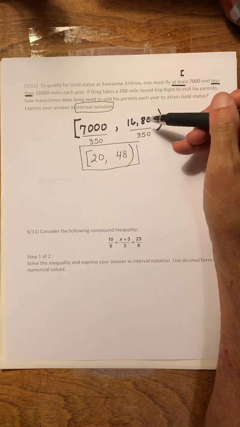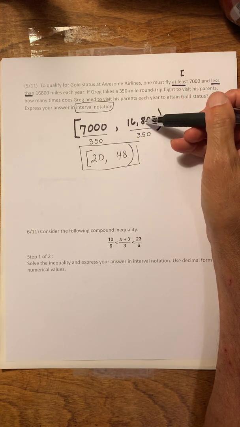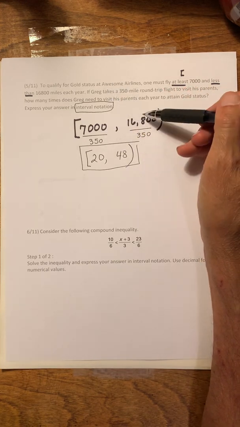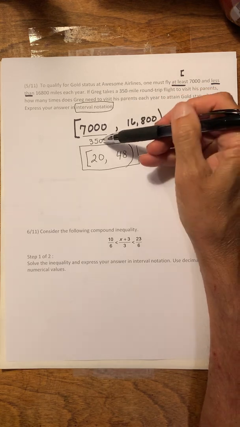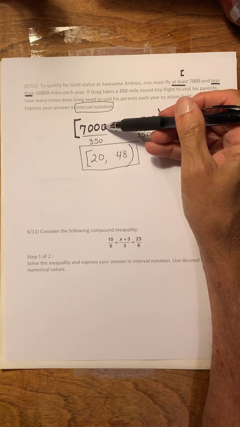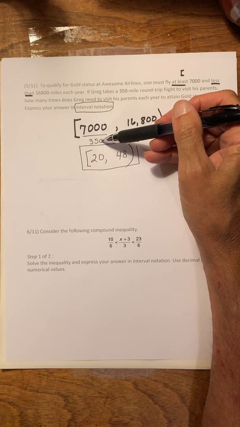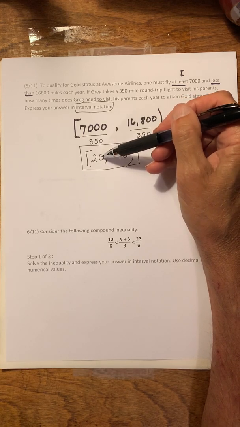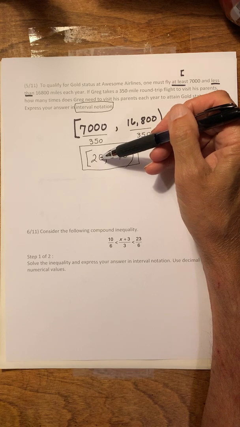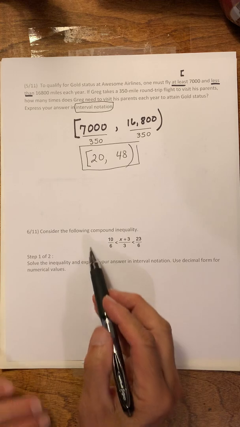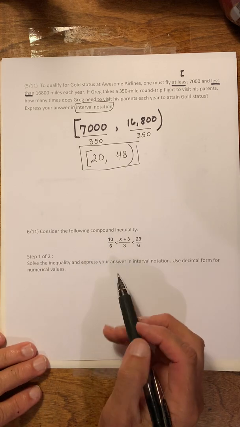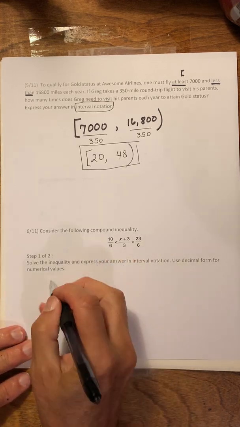So we did the miles he had to cover to be in gold status. We recognize that each trip was 350 miles. So the miles divided by the miles per trip gives us the number of trips. 20 trips at least, less than 48. All right. Compound inequality again. Hey, it's a fraction.